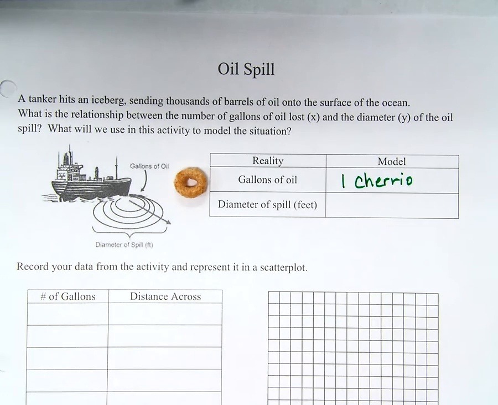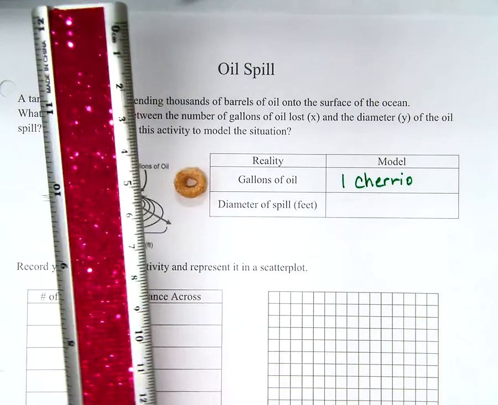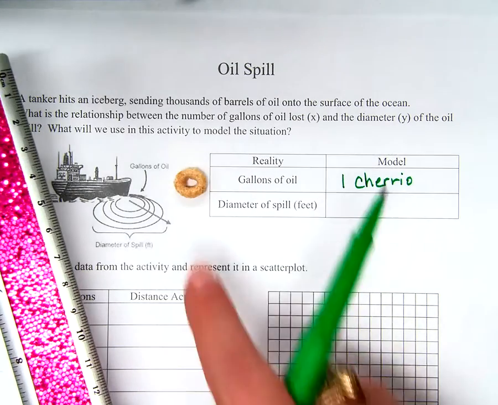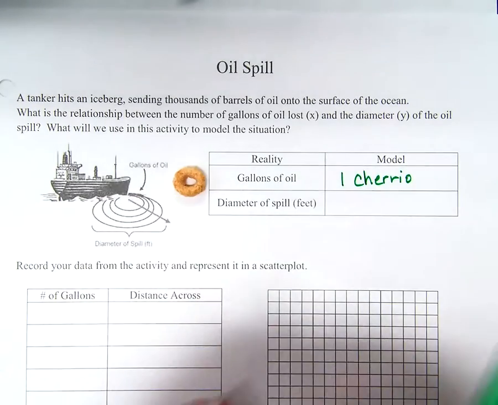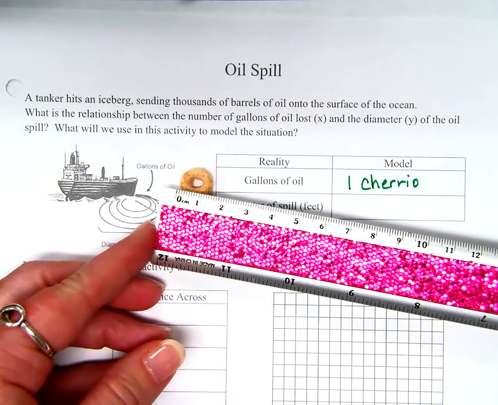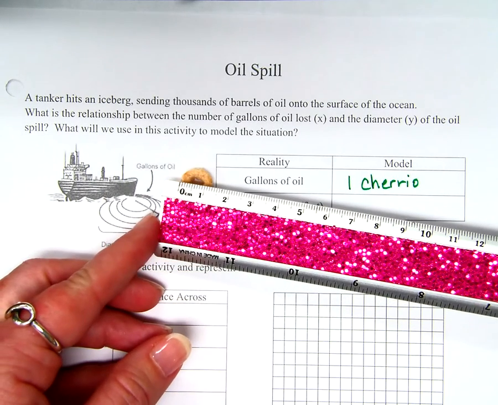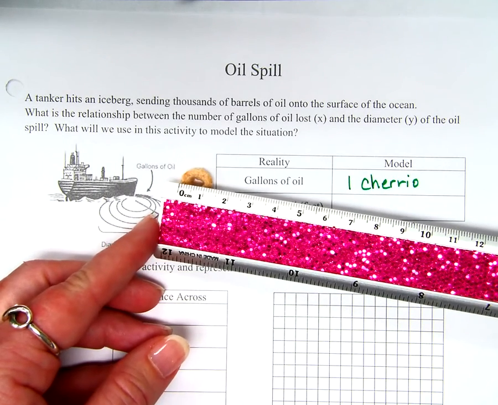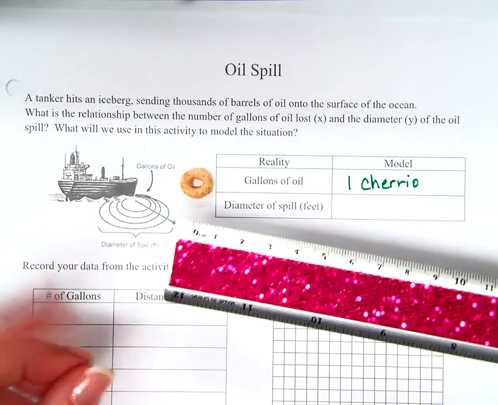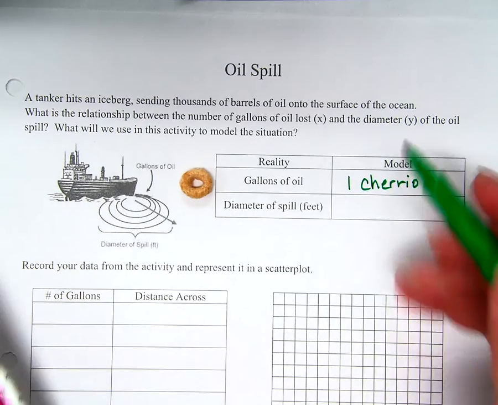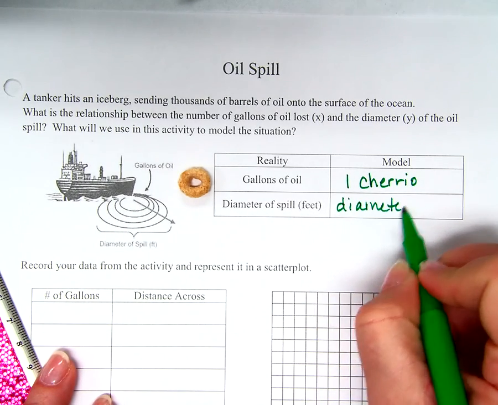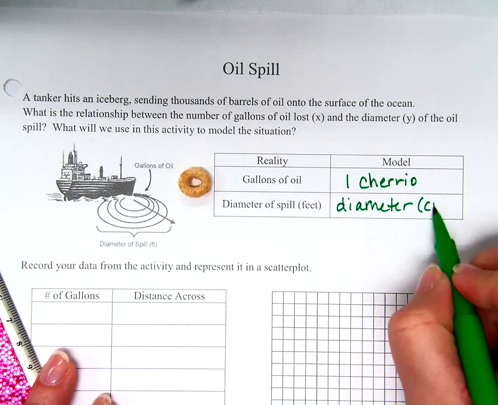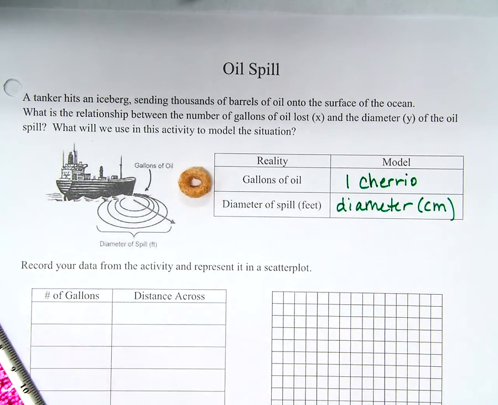How are we going to measure the diameter of this spill? What do you think is the best way to measure a Cheerio? Inches or centimeters? Probably centimeters would be better because it's a little bit more accurate, isn't it? Not more accurate than inches, but you can get smaller. You okay with that? So we're still going to say it's the diameter, but we're going to talk about it in centimeters.